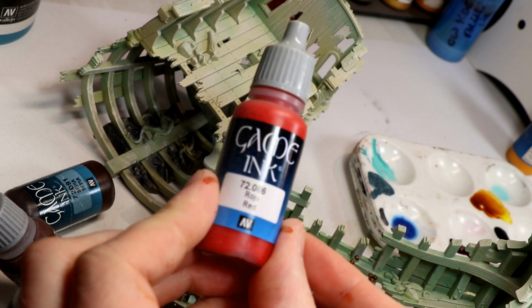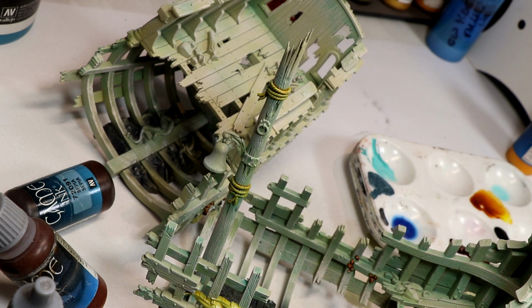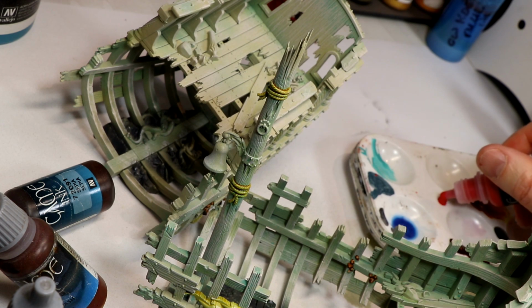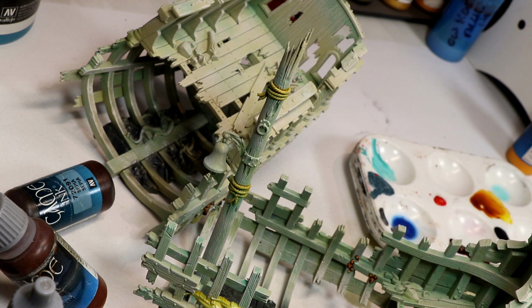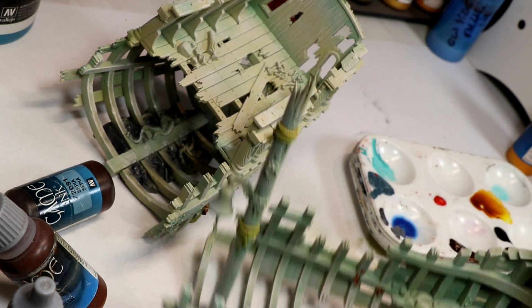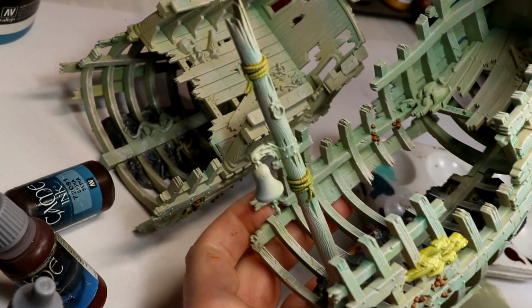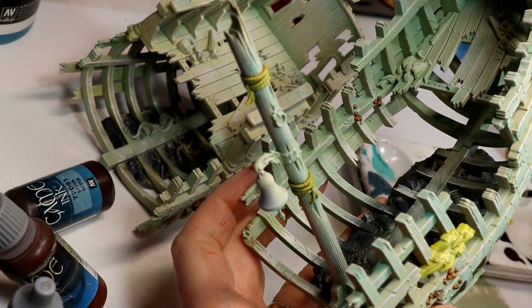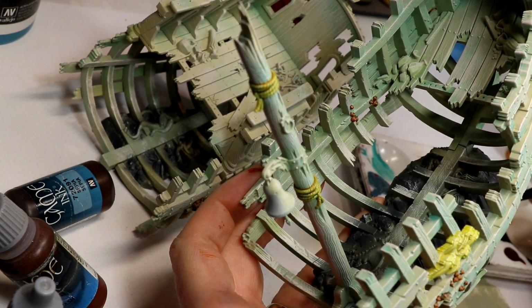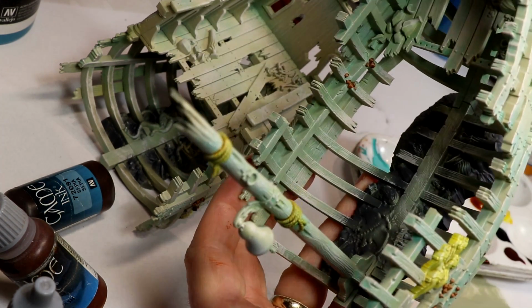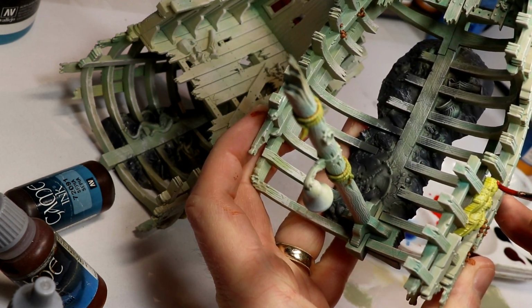To create an orange effect on the fish, I'm going to go over the yellow with red ink. Again, there are lots of different ways you could do these fish. Start with white. You could glaze them with Fuegan Orange shade. You could use Bloodletter. So don't stress too much about trying to find these particular inks just for these fish.